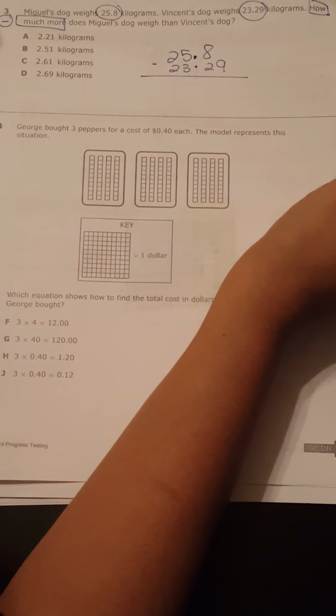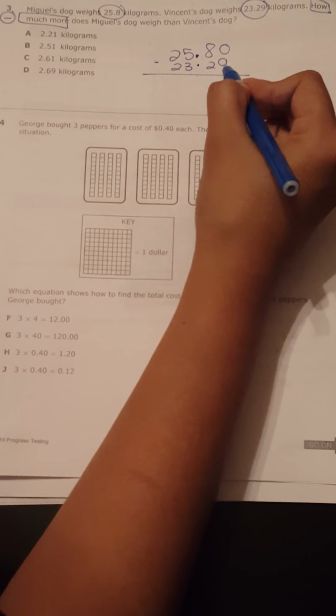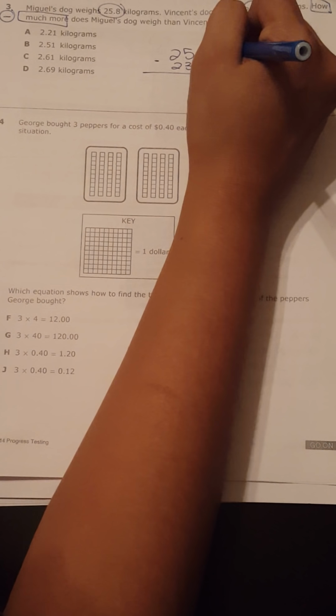So we are going to take the 25 and 8/10, making sure that we align those decimals because that's the most important thing about adding and subtracting decimals. 23 and 29 hundredths. I have an empty spot there, therefore I need to annex a 0. And now I'm going to subtract. 9 minus 0, I can't because the 0 is too small. Have to borrow from the 8.